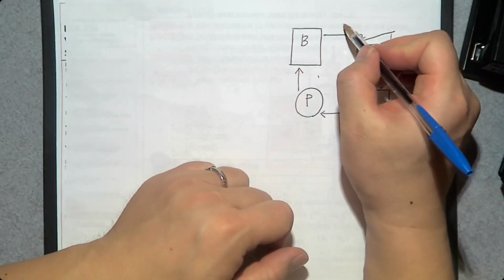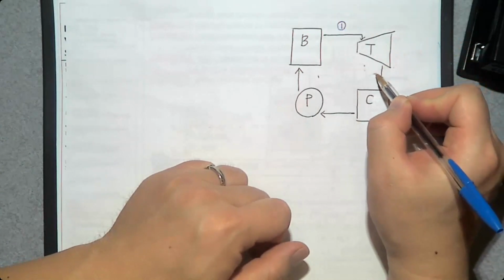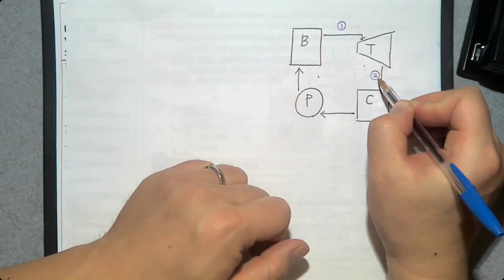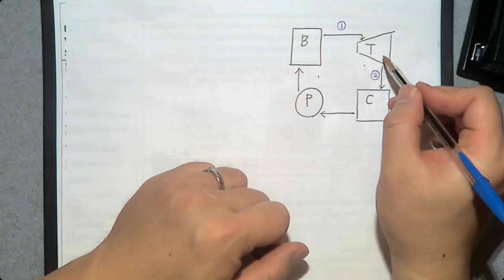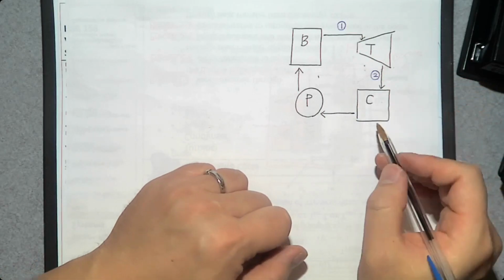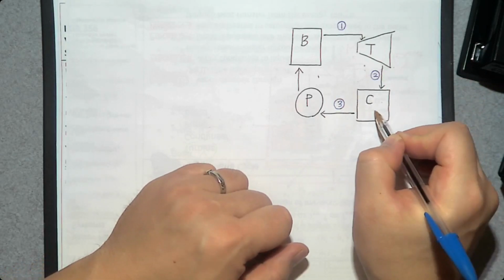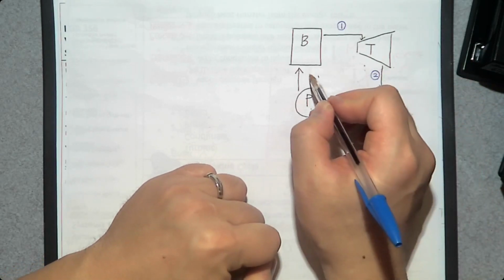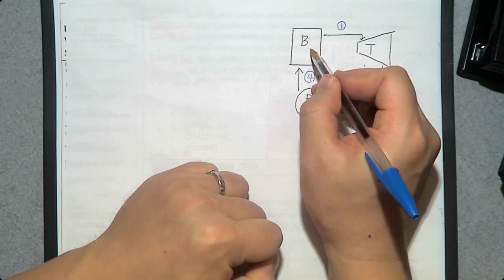And the exit of the boiler is called number 1. The exit of the turbine is number 2. And number 1 is again the inlet of the turbine. Number 2 is the exit of the turbine and the inlet of this condenser. Number 3 is the exit of the condenser and the inlet of the pump. Number 4 is the exit of the pump and the inlet of the boiler.